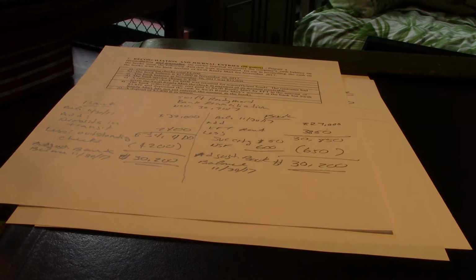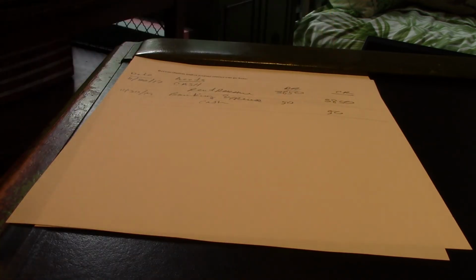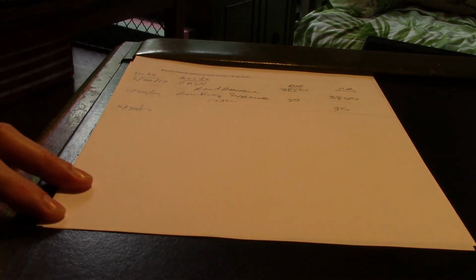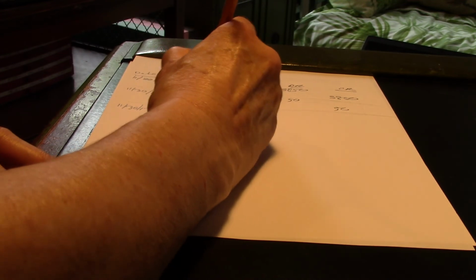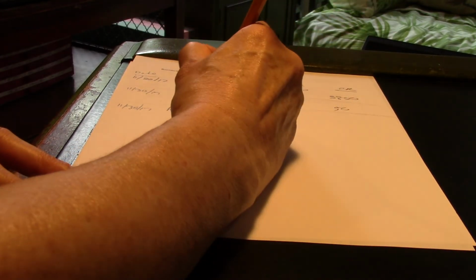Just because it bounced doesn't mean we're not going to try to still get it. So that's going to be an account receivable. So we're going to have an account receivable, and of course we lost some cash there.